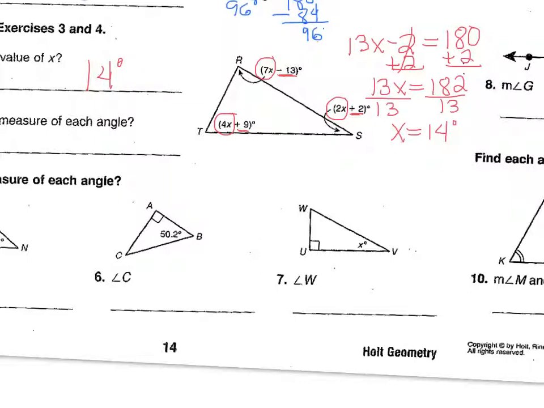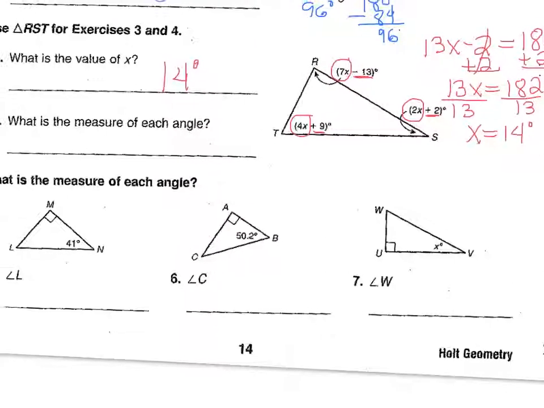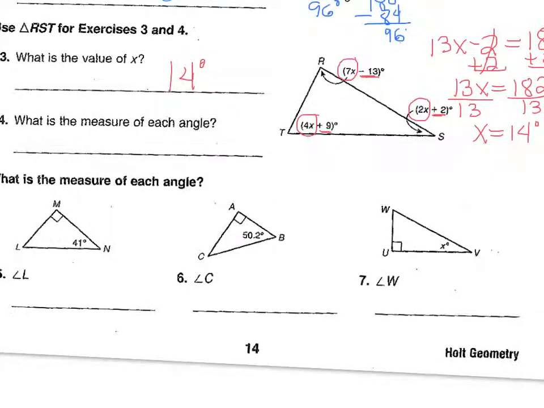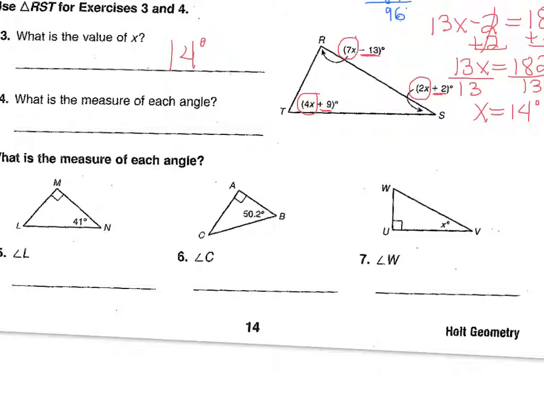Then once you find the measurement of x, it says find the measurement of each angle. For the first angle, we're going to substitute 14 for that x. So it's 4 times 14 plus 9. 4 times 14 is 56 plus 9, 65. Then the second angle, 7 times 14 and then minus 13. 7 times 14 would be 98. Minus 13 is 85, so that's the second angle.